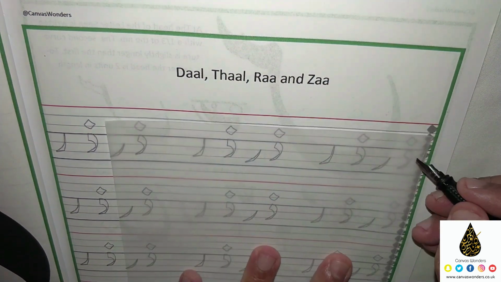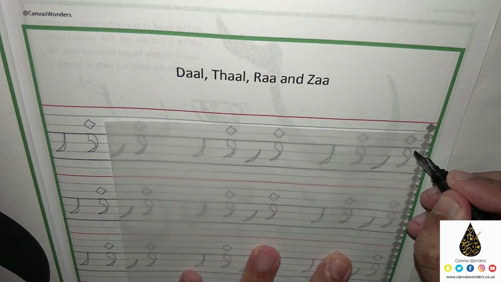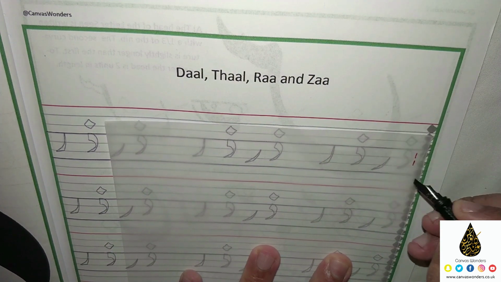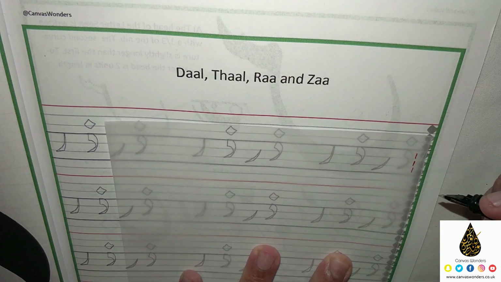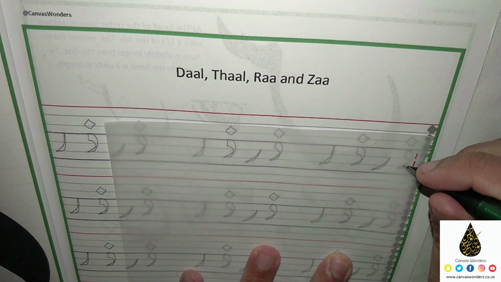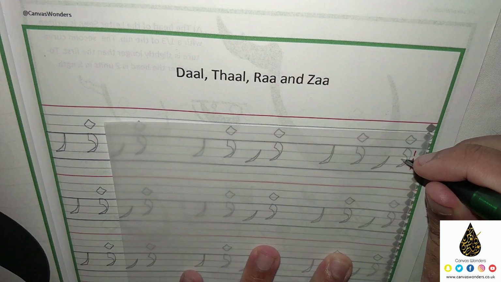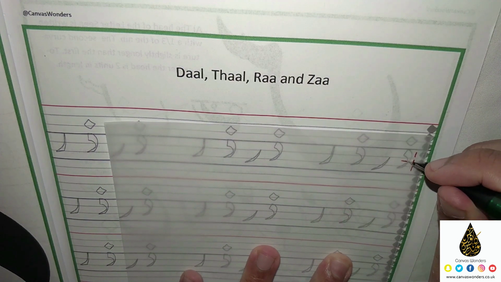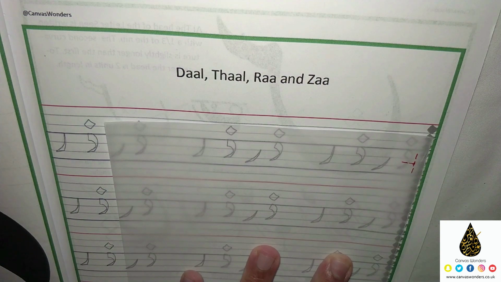The letter Daal is written in two strokes. It is 3 units high, the width is 1.5 units, and the angle of the nib is 75 degrees.